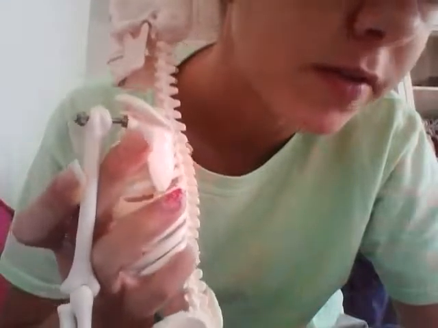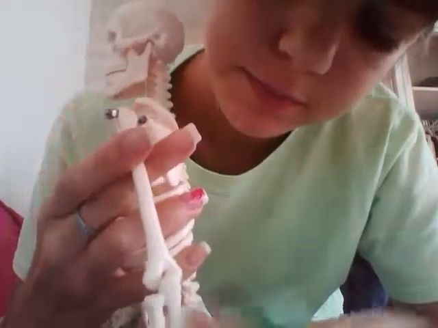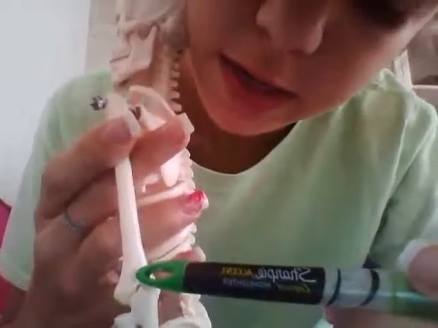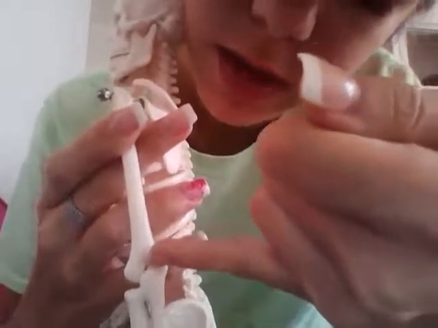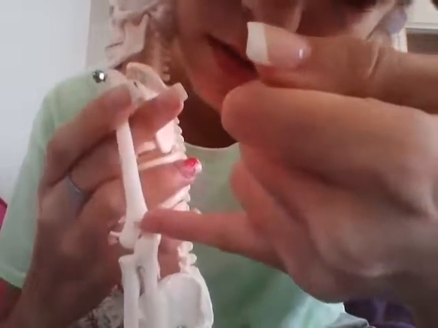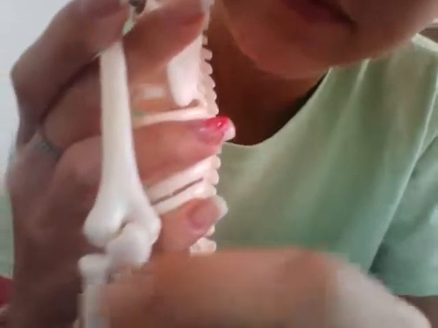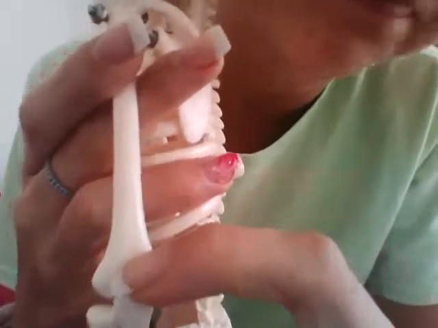Next is the olecranon fossa, which is the indentation area right here, kind of right here where my finger is, around the inside right there, right around in the area.